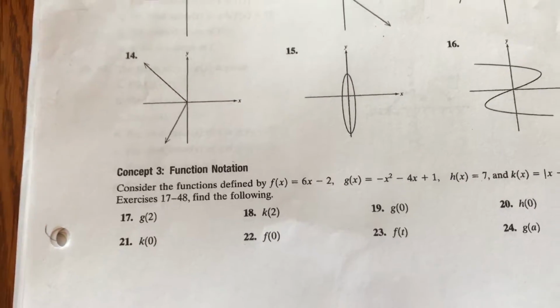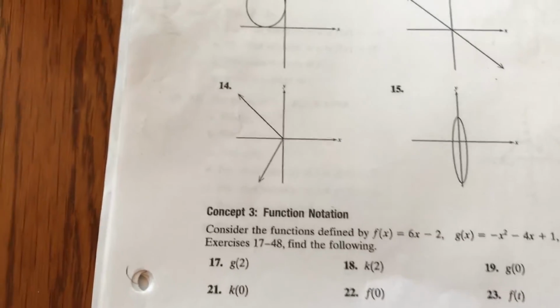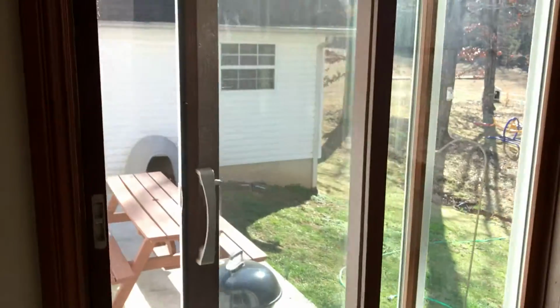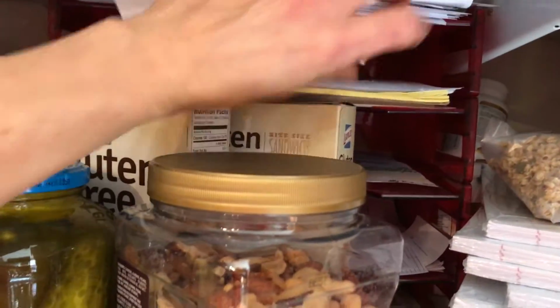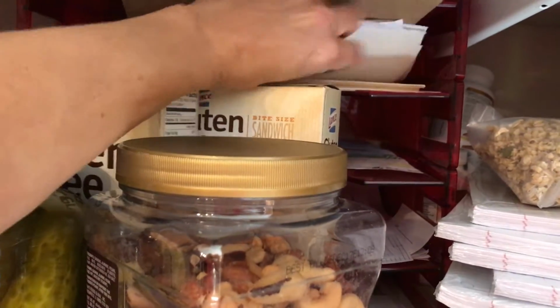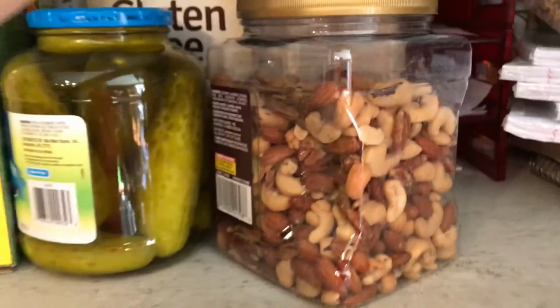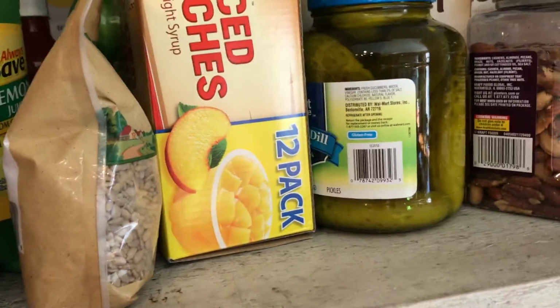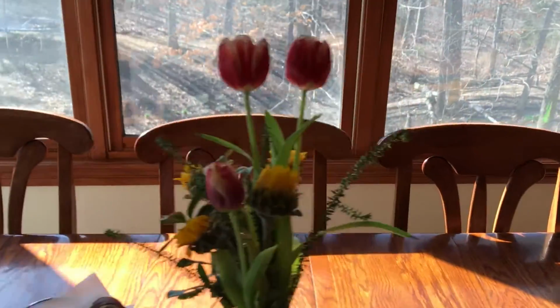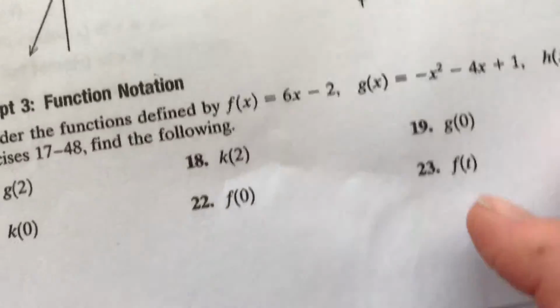So I don't want to hit pause because it makes me lose it and I forgot your paper. So you're going to go for a journey. Look how green it is outside. It's so pretty. And we're going to get in the junk cabinet. Gotta love it. This is what I get for not being prepared. But you can check out pickles, mixed nuts, diced peaches. Where's the chocolate? Gosh, I don't even know. Okay, here we go. Pretty flowers. Okay, here we go. That was a little side note.